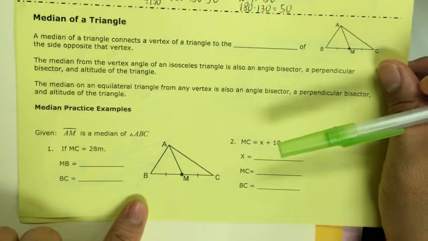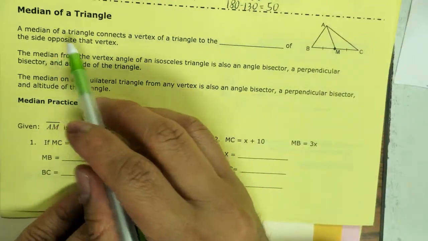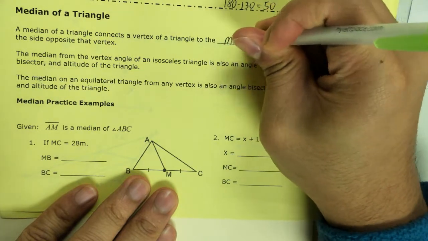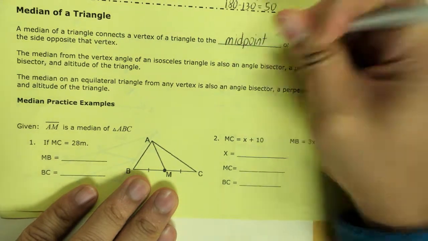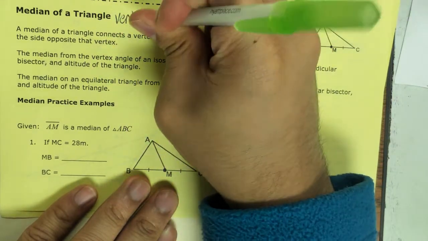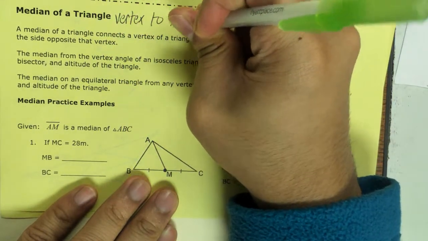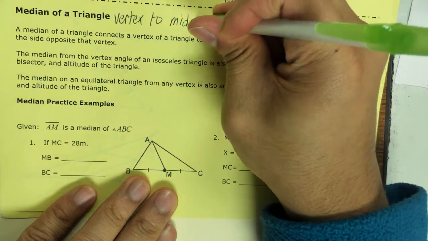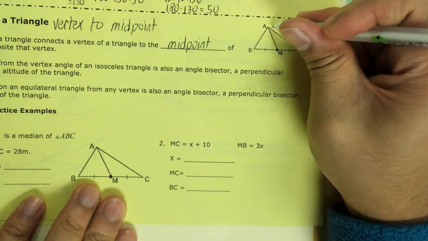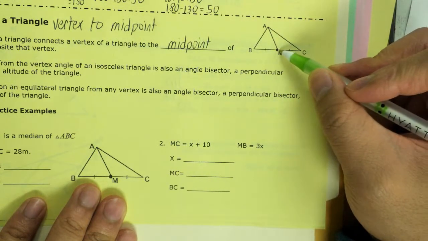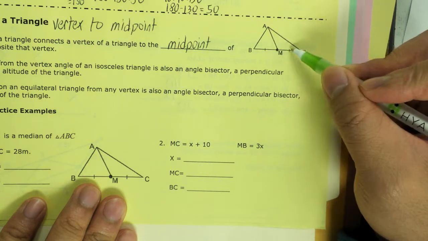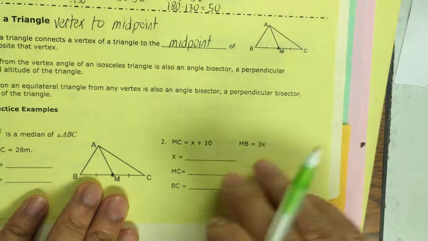Next, we have the median of a triangle. The median of a triangle connects a vertex of a triangle to the midpoint of the opposite side. So let's write here, it goes from vertex to midpoint. Vertex, corner, midpoint. We know this is a midpoint because BM and MC are congruent as indicated by these tick marks.